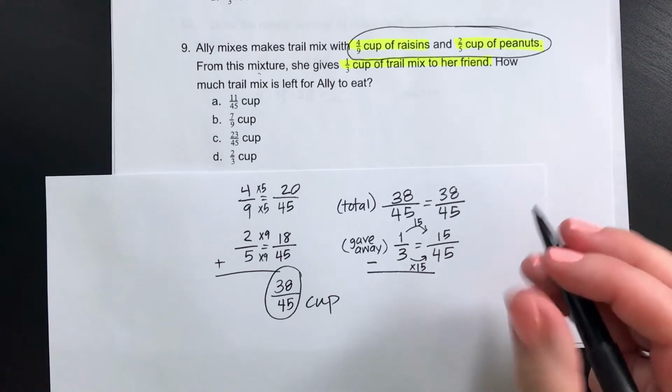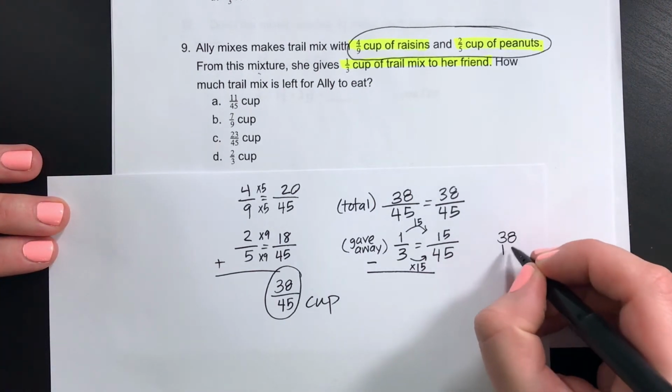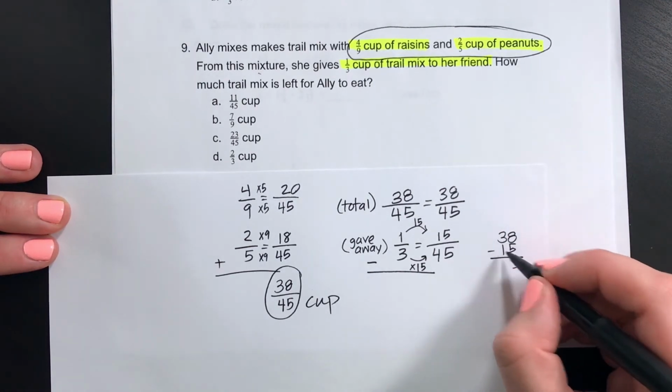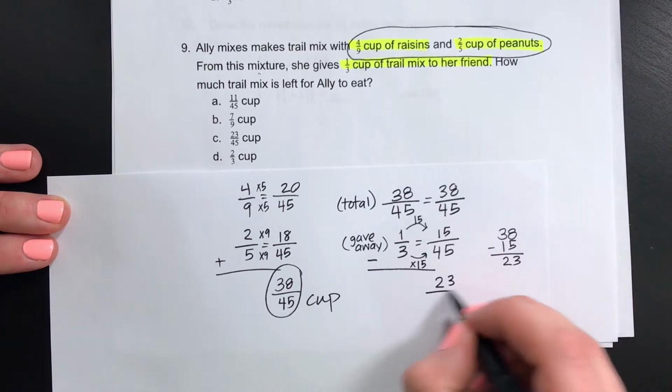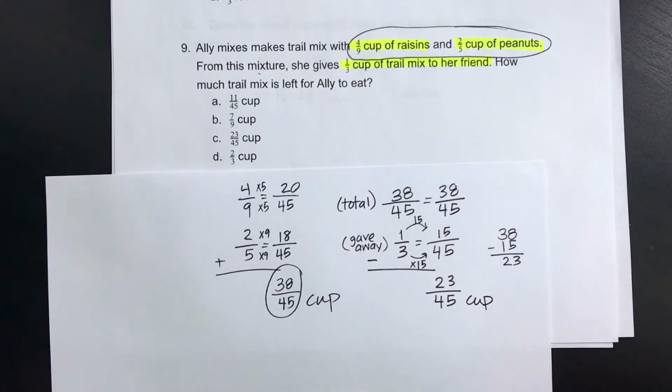38 minus 15 is going to be, well, let's do this off to the side because that's not an easy one to do in your head, right? 8 minus 5 is 3, and 3 minus 1 is 2. So it's going to be 23 45ths of a cup. That should be how much she has left.